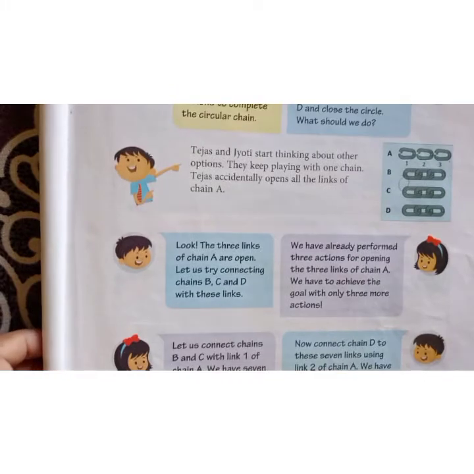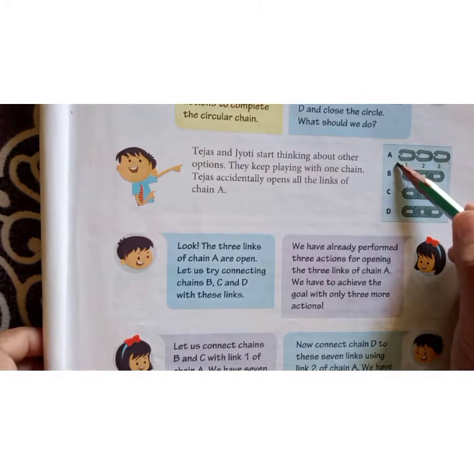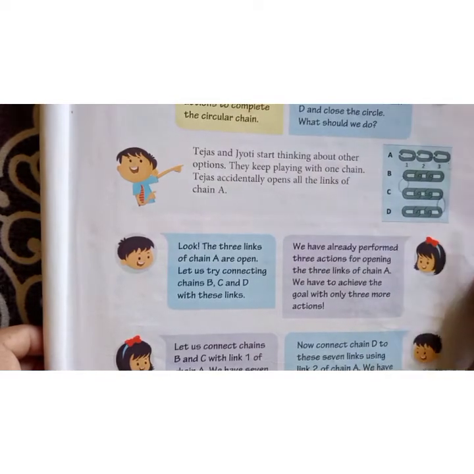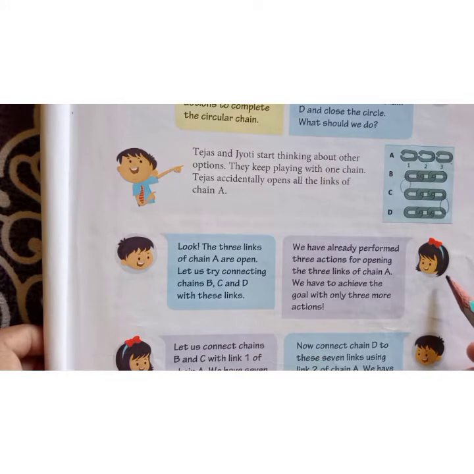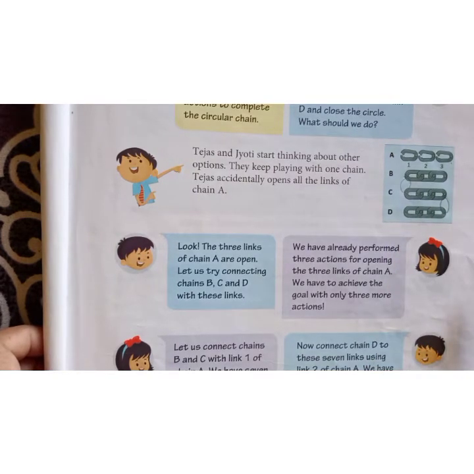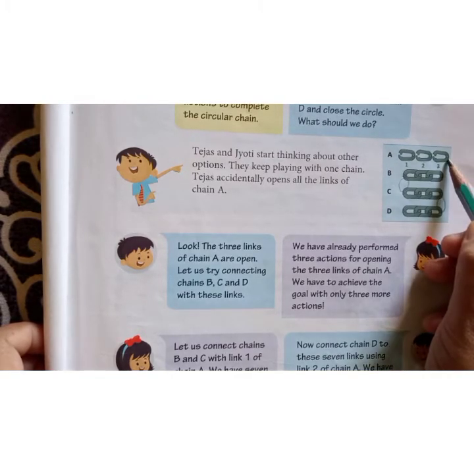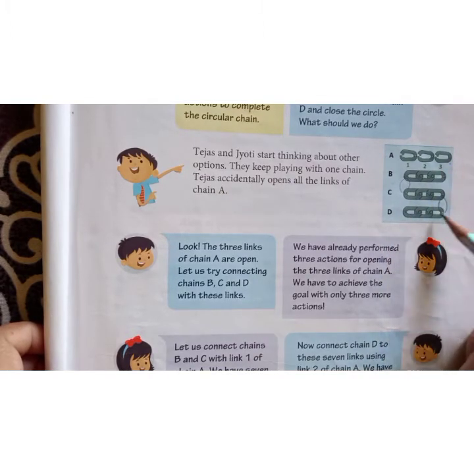So Tejas said, okay, now let's connect chain D to these 7 links using link 2 of chain A. Suppose they have connected this. So we have a long chain of 11 links now. 1, 2, 3, 4, 5, 6, 7, 8, 9, 10, 11. Now to make a single circle, they have to join all the 12 links. To get these 11 links, they have used 5 actions. That means with the remaining one, they can link this one and make the single circle.